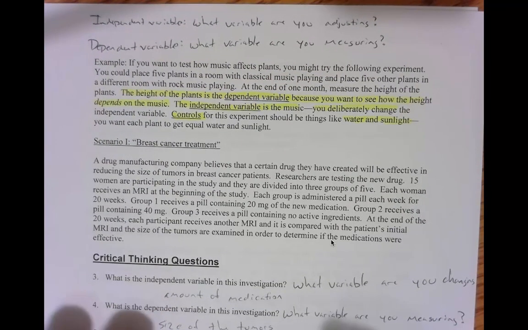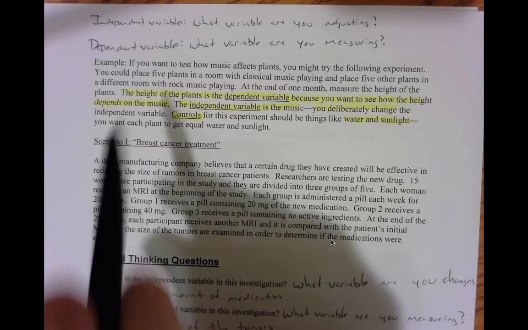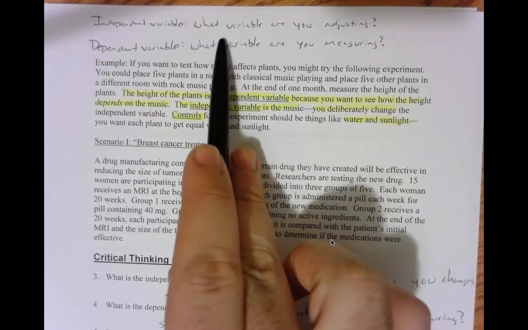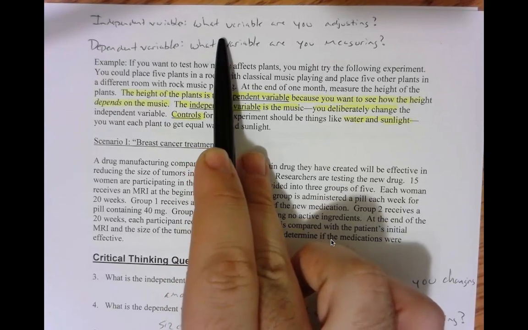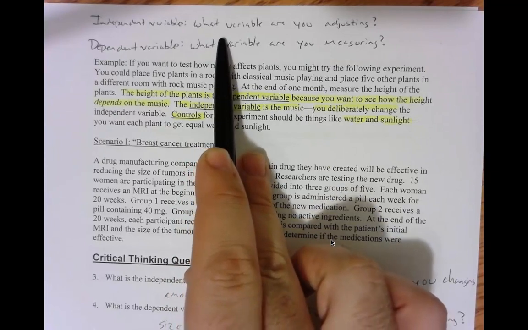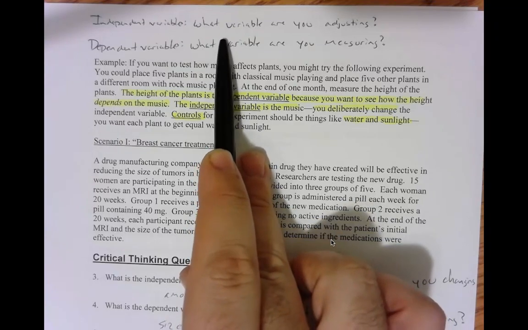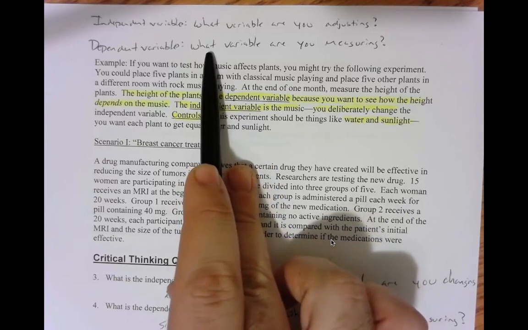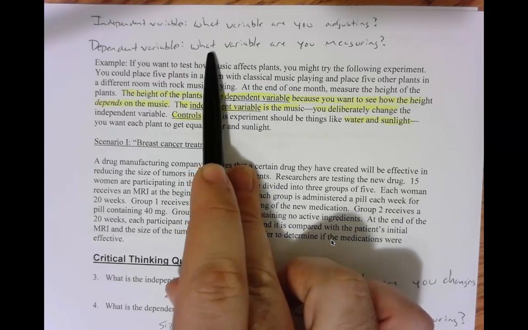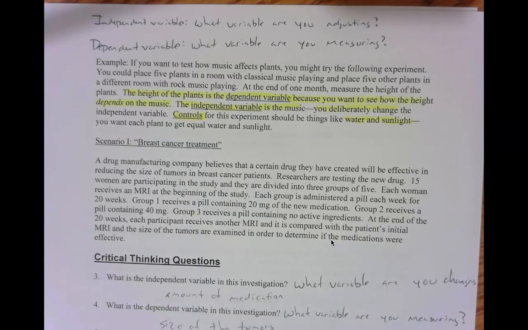So from here on out, we're going to start looking at some studies, and we're going to have to analyze them to determine what the independent and the dependent variable are. So I wrote some questions to think about when you're reading the passages to determine what our variables are. To determine the independent variable, I ask myself, what variable am I changing? What is adjusting? For the dependent variable, I say, what variable am I measuring? What's the outcome? What am I looking at?